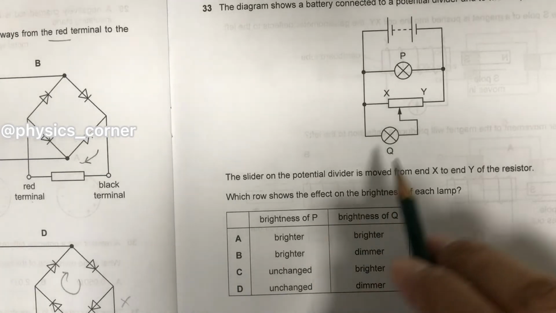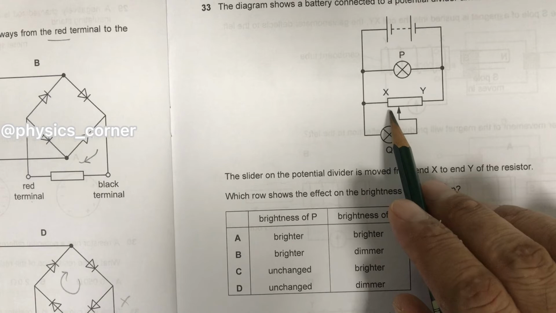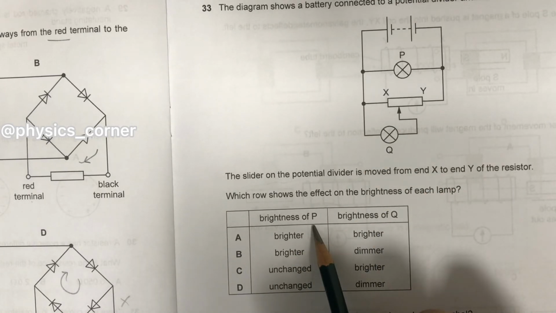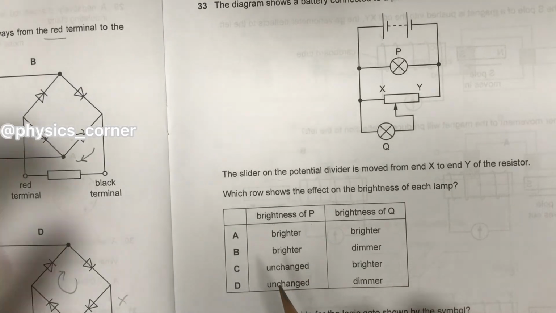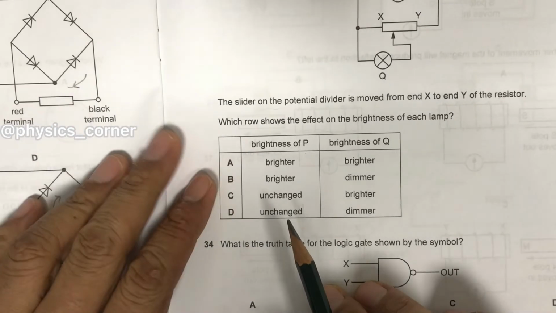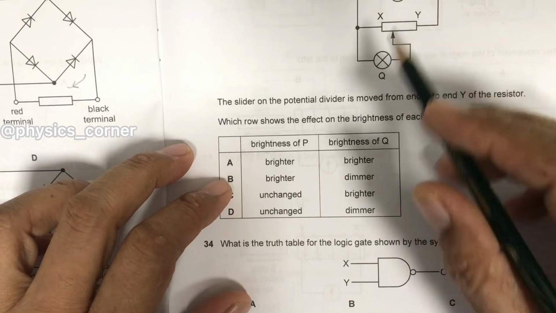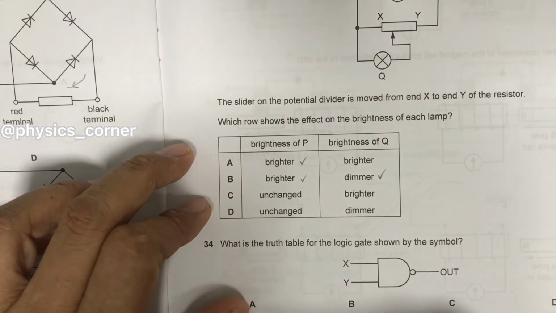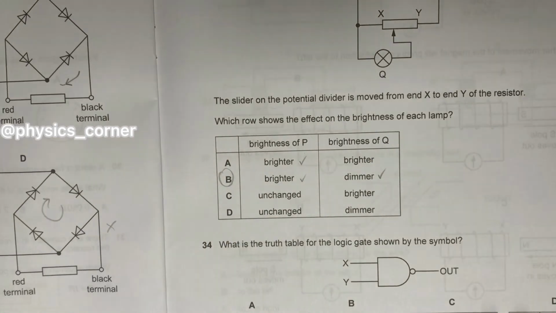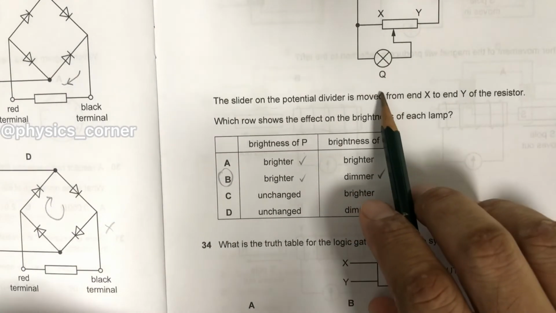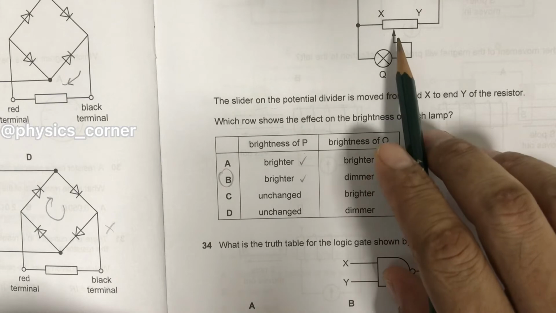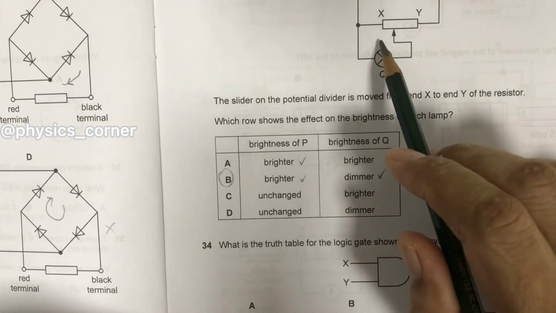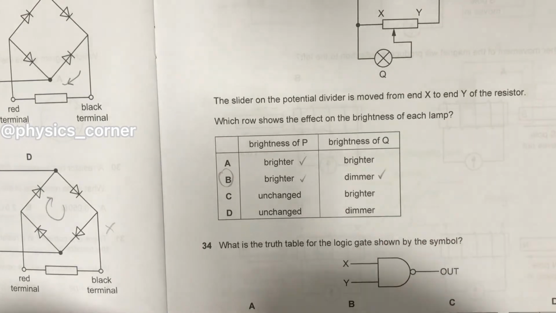On the X, this is the brightness of P. P is brighter and this is dimmer, yeah. So B. Because on the Q they have a potential difference a little bit smaller, because they have the potential divided in the XY.